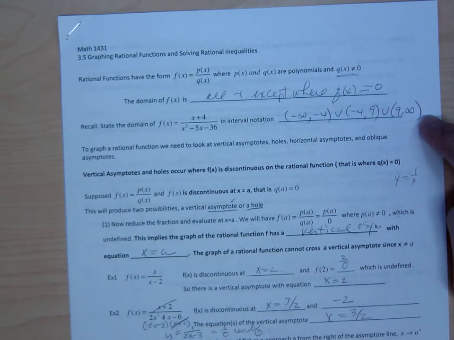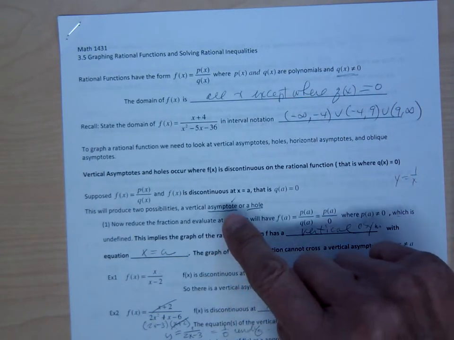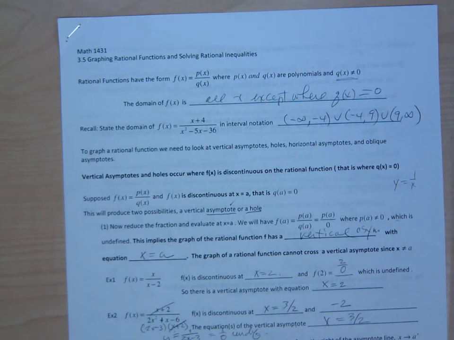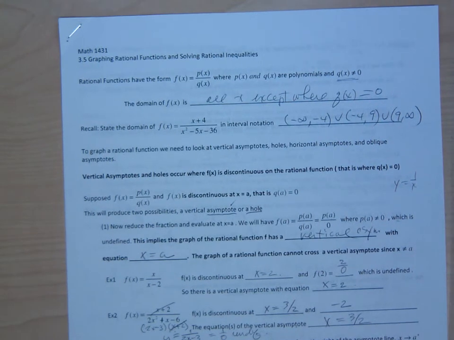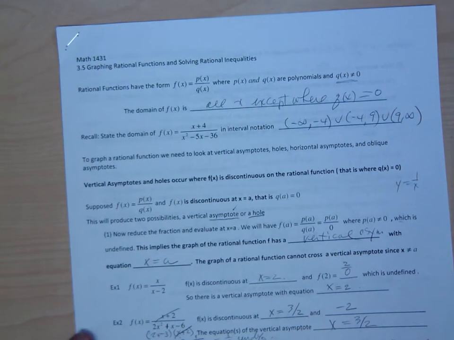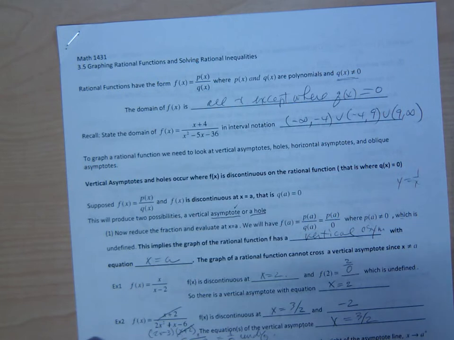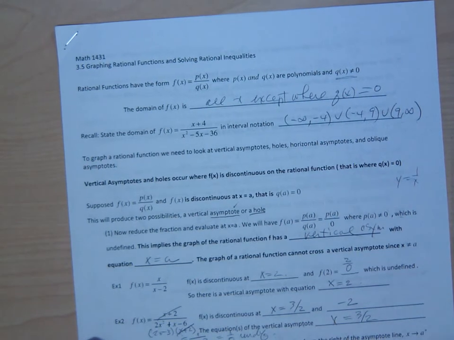You need to consider domain, and then when you start graphing it, you need to look at your vertical asymptote line and a hole in the graph, okay? And you need to understand when you're going to get a vertical asymptote line and when you're going to get a hole. It cannot be both on the same x value, right?